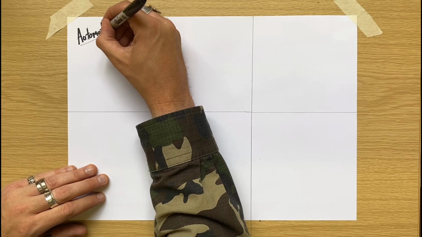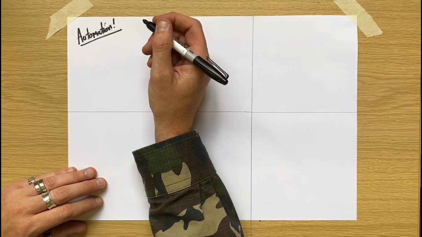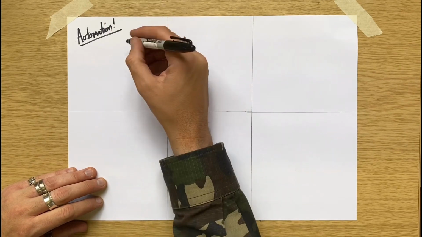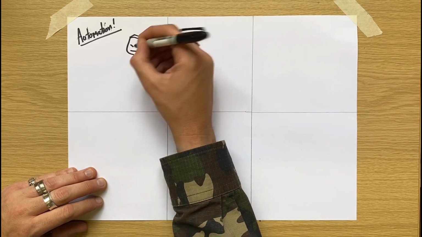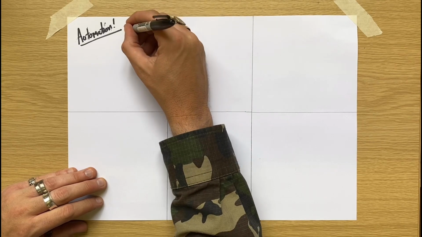Okay, so the idea of dual coding is that we produce illustrations that help to underline the key concepts of what we're trying to remember. And the act of doing this, instead of just copying down information, should help you to retain more knowledge.